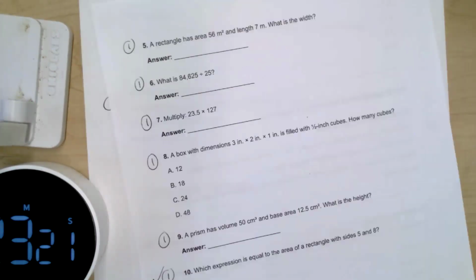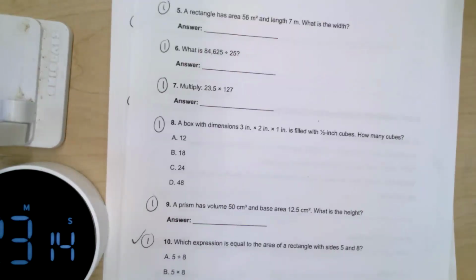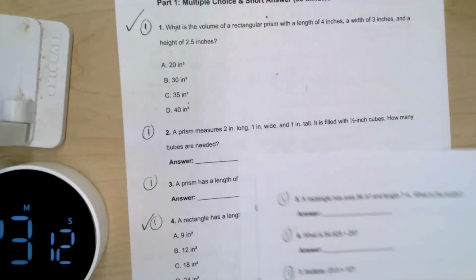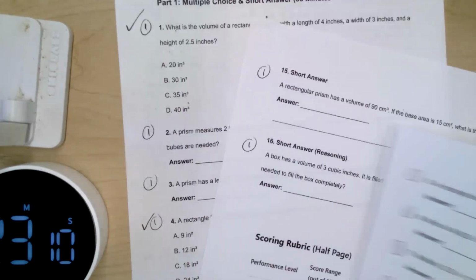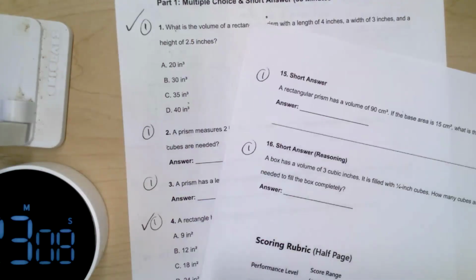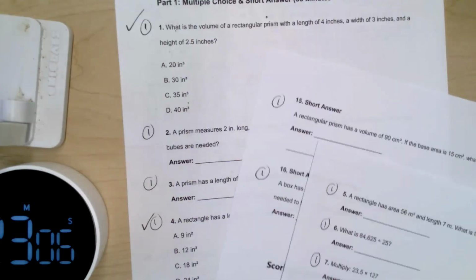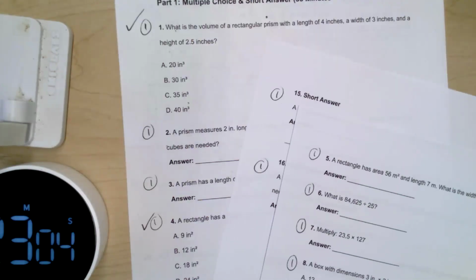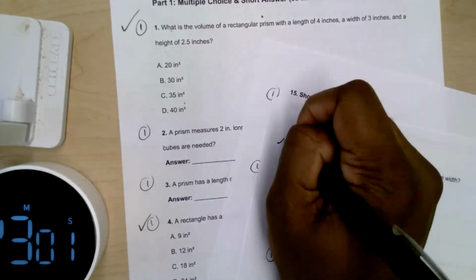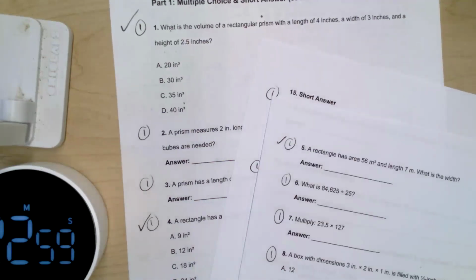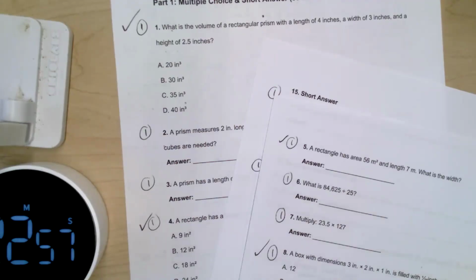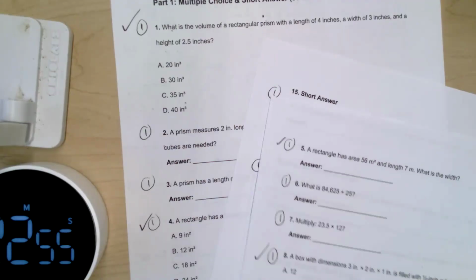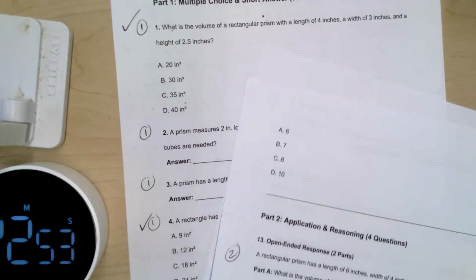Oh, this is Part 2, so I'm not doing that. So just 1 through 12. Okay. So I know that I can answer 1, 4, I could do 5, 8, 10, 11, and 12.